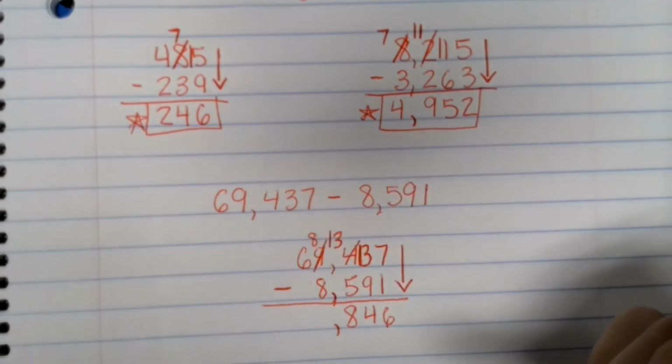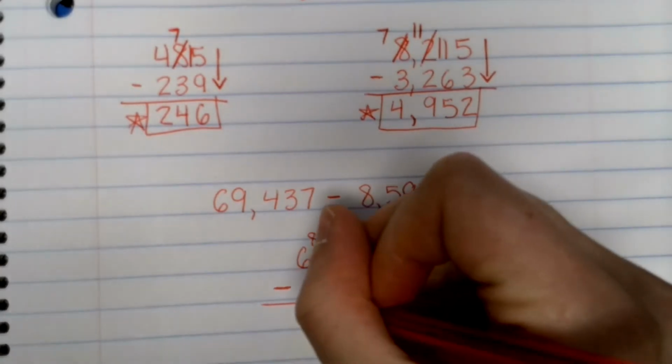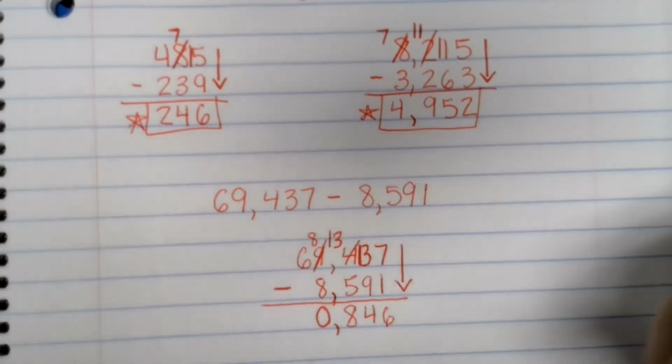Can we do that? Yes, because if you have 8 pencils and you give 8 away, you're left with 0. You're not left with a negative amount. It's an amount that you can still handle. You're just left with nothing in the end.